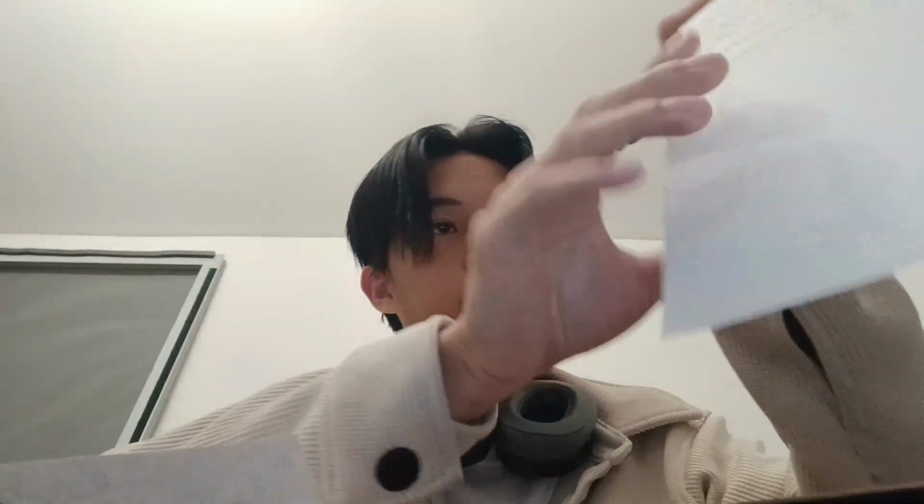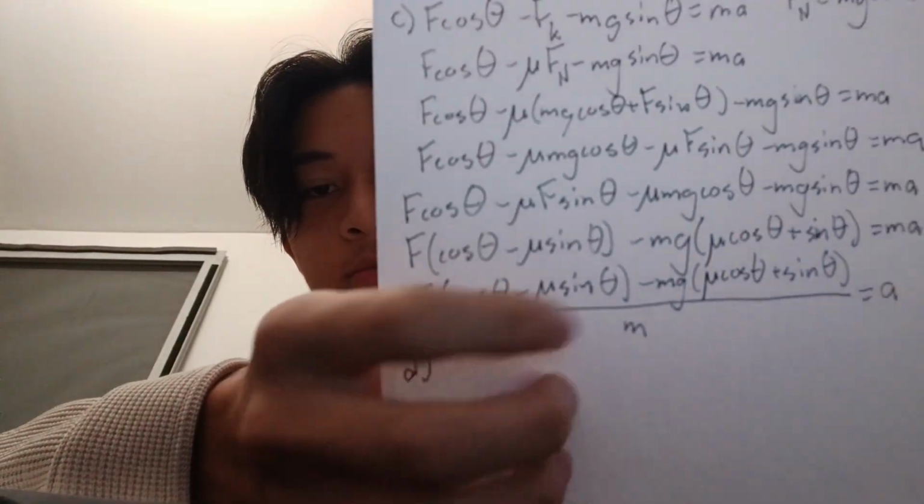Let's see. Part D. Develop an expression for the magnitude of the force that will allow the block to slide up the plane with constant velocity. What relation must theta and mu satisfy in order for the solution to be physically meaningful? All right. So for this one, this is where the arrangement of this comes in.